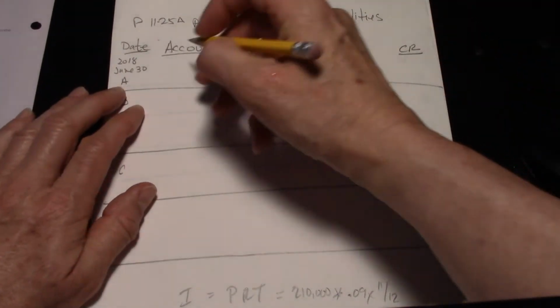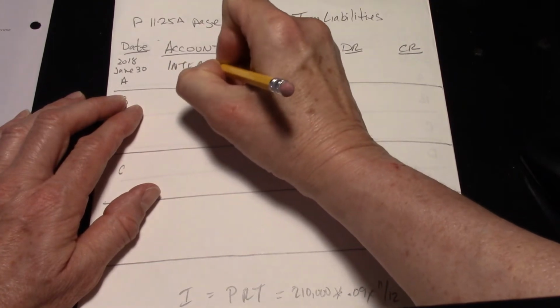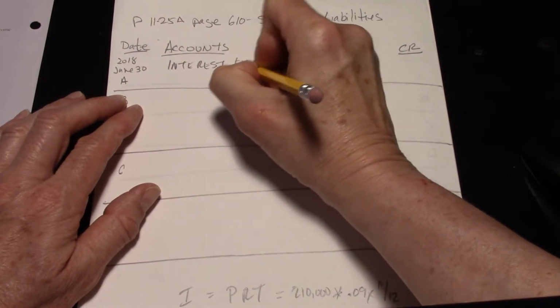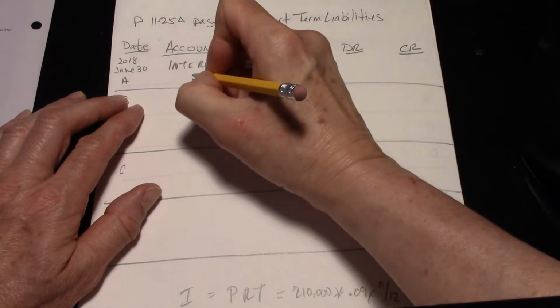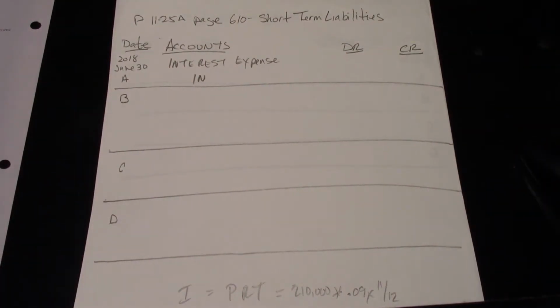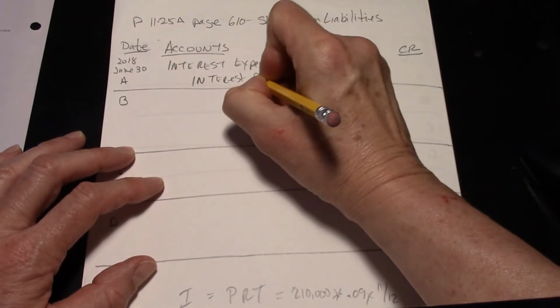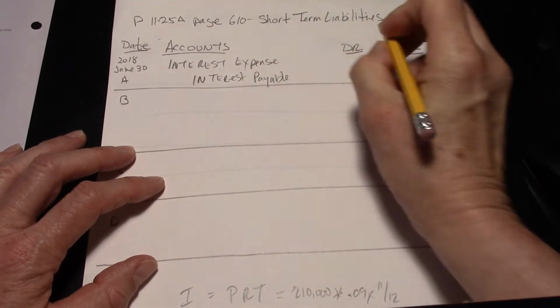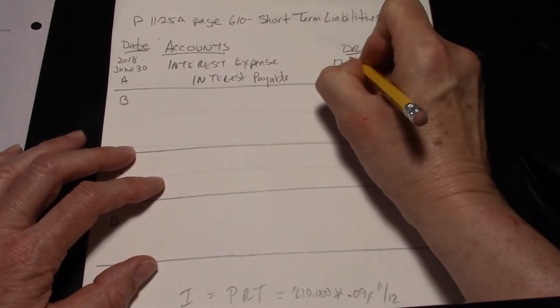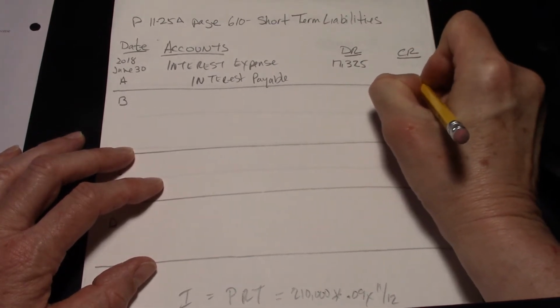We're not paying cash. These are adjusting entries, so there's not cash involved. So we're accruing the interest expense, and of course we'll have to pay it later. This whole section is about liabilities, so you know there's going to be a liability in there. So interest payable, 17,325.